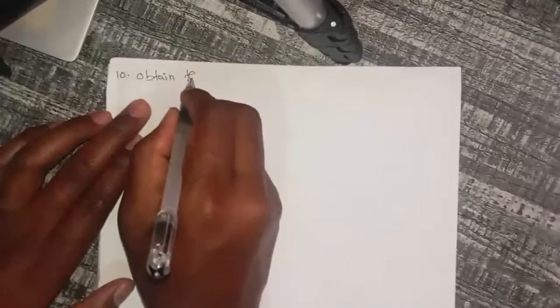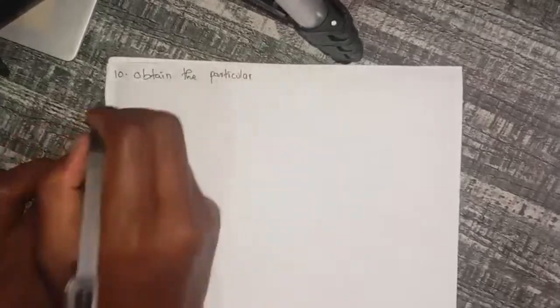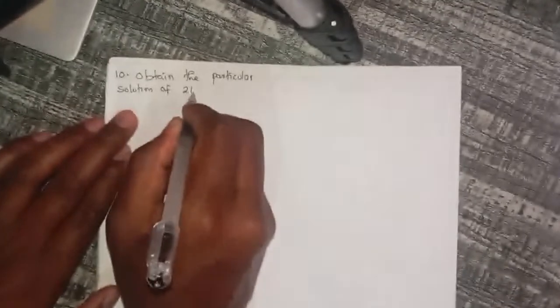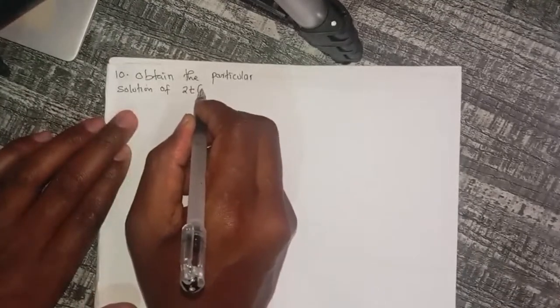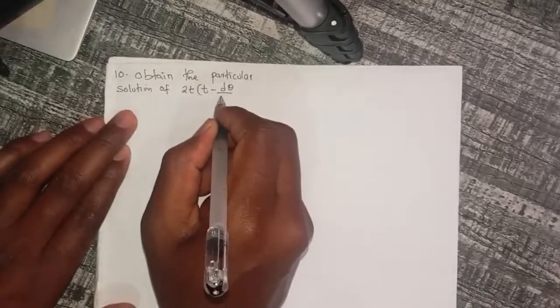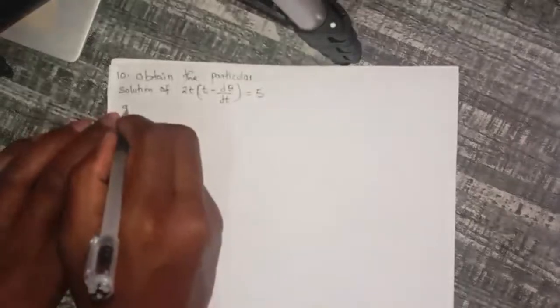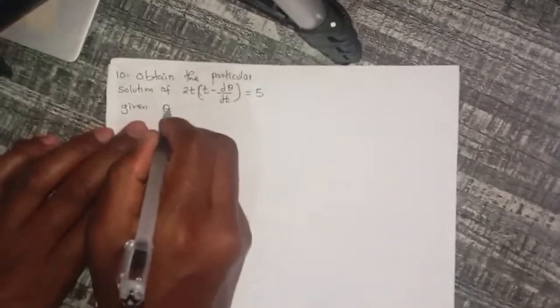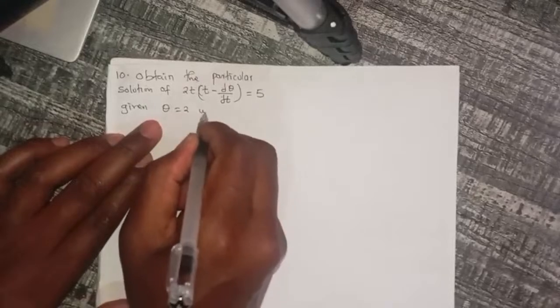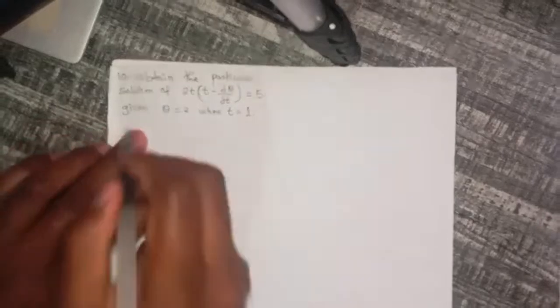obtain the particular solution of 2t times (t minus d theta with respect to dt) equals 5, given that theta equals 2 when t is equivalent to 1.